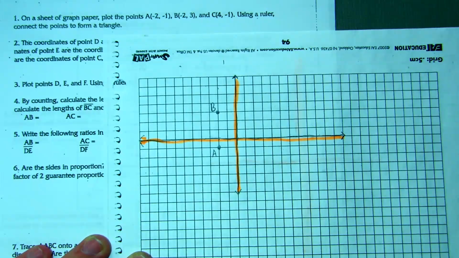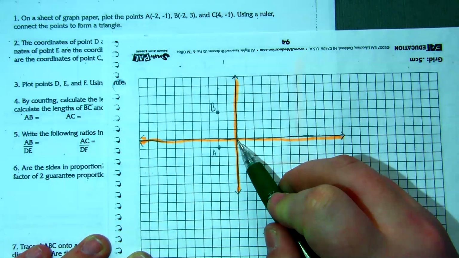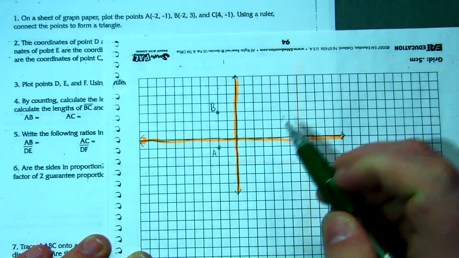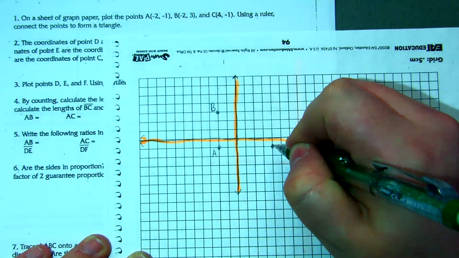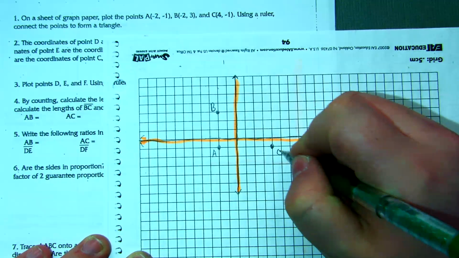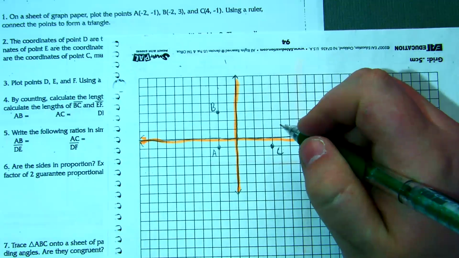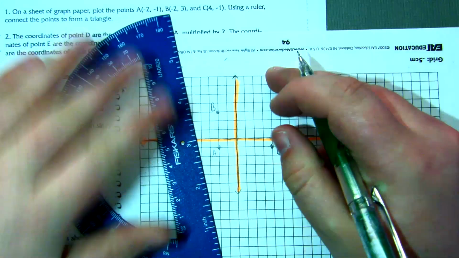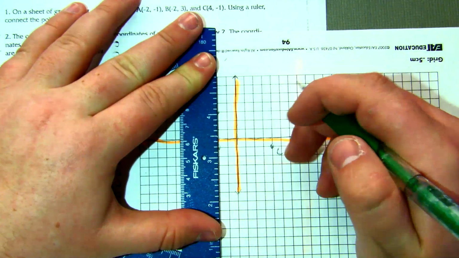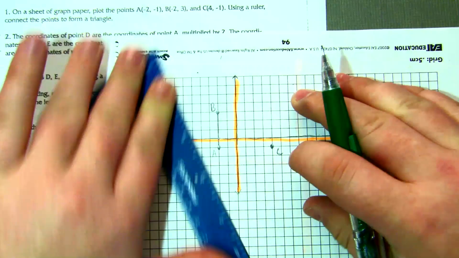Our last point is C. To get to C, we go 4 to the right, and then we go 1 down. Now that we have our points, A, B, and C, we're going to take our ruler or straight edge, and we're going to connect the dots.